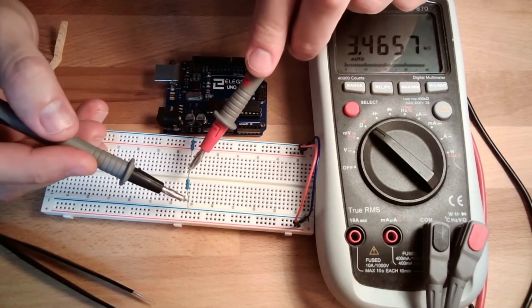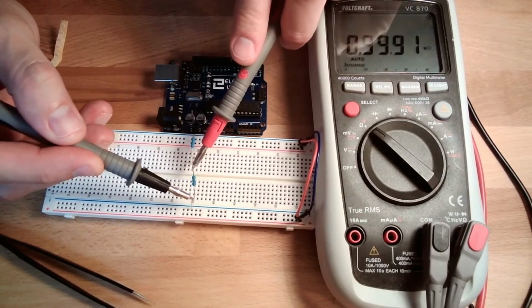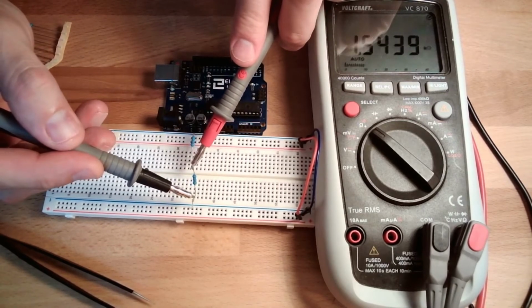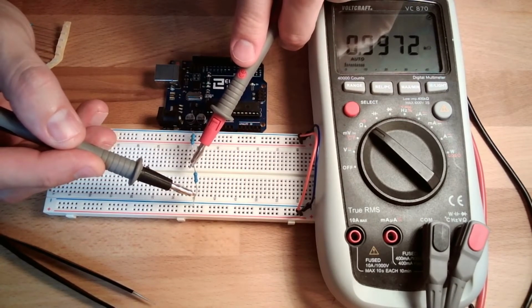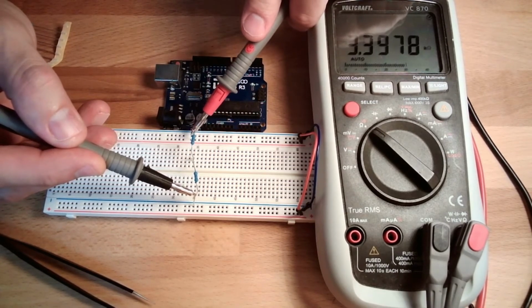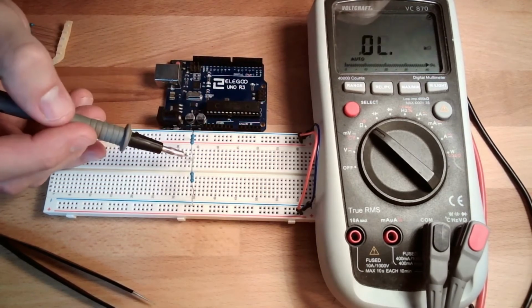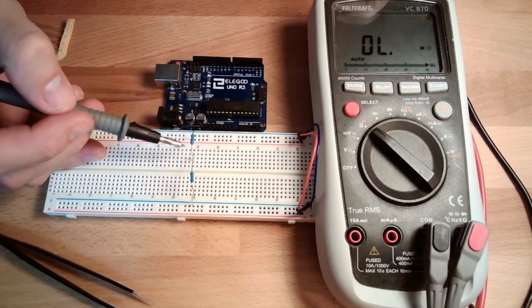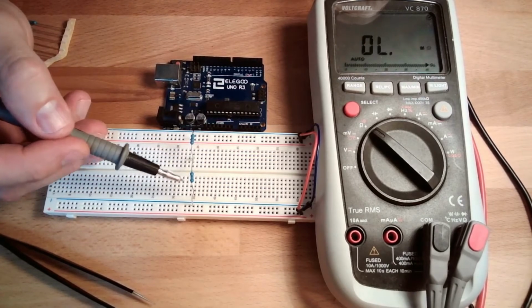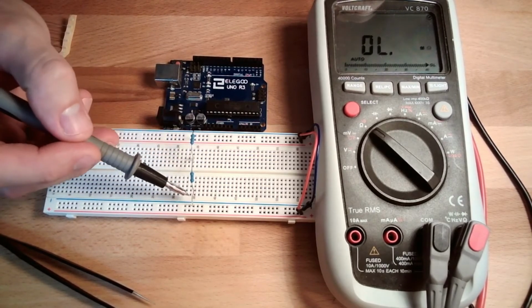I measure between here and here, and I should measure this 1 kilo ohm. Yes, 0.9 kilo ohm. And from here to here we do have our 3 kilo ohm. So in total we have 3 kilo ohm, 2 and 1. From here to here 2, from here to here 1.